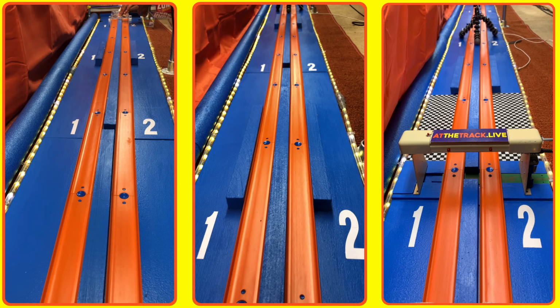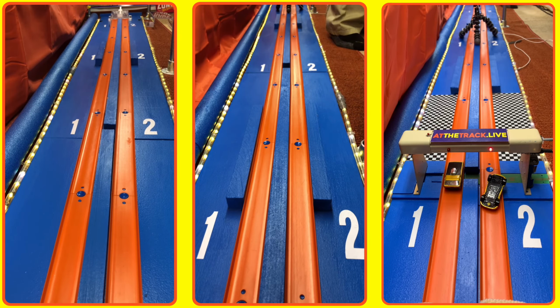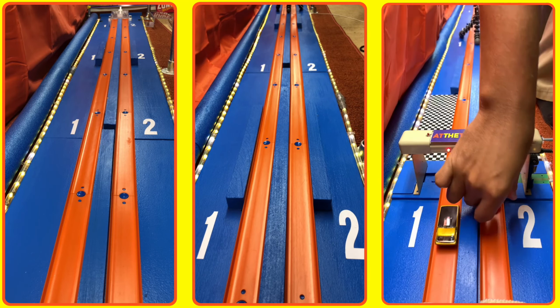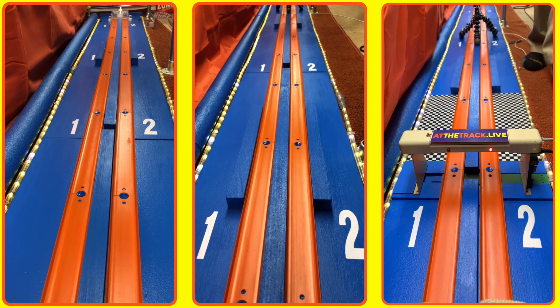Three, two, one, race. Ooh. Okay, that race was closer, but the Deora still lost. So, the Deora is not all bad if it can stay on the track. I think that the Deora is fast enough to beat some cars. Just not, it's not in that upper tier of cars that we've seen on this track. So, the Deora will join the Bonneville, and the Lotus will join Squidward as one of the cars that has moved on.